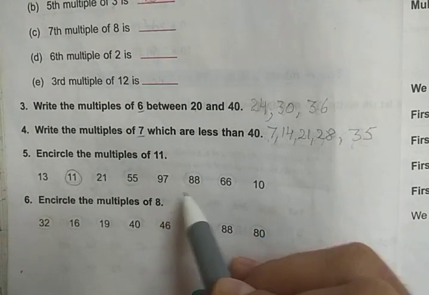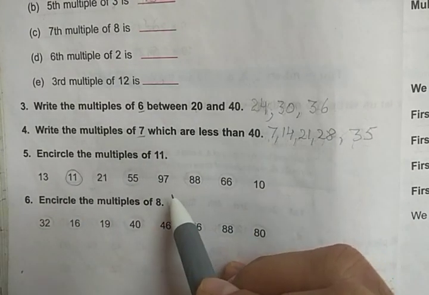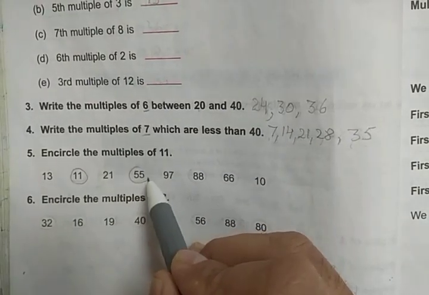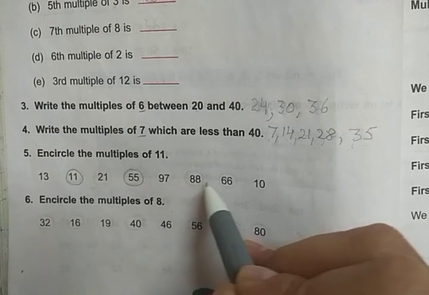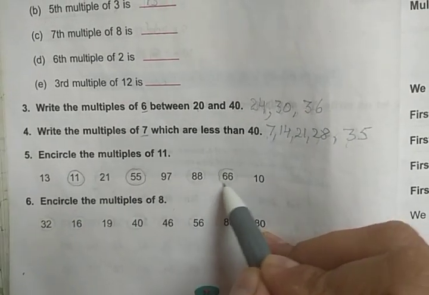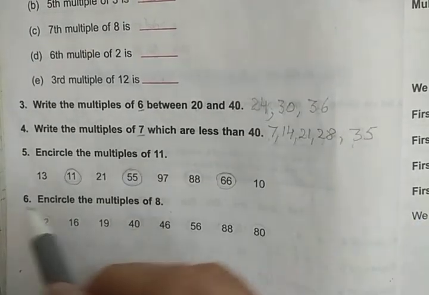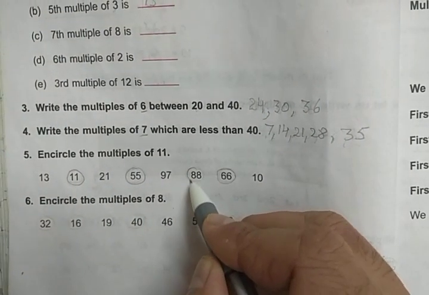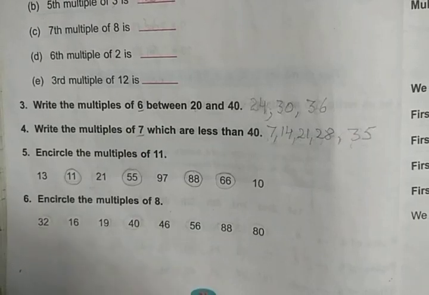11 3s are 33. 11 4s are 44. 11 5s are 55. Yes, there is 55. 11 6s are 66. Yes, there is 66. 11 7s are 77. There is no 77. 11 8s are 88. Here is 88. 11 9s are 99.